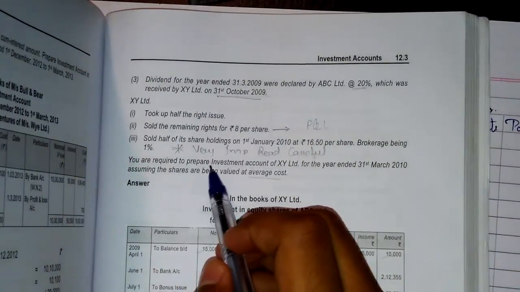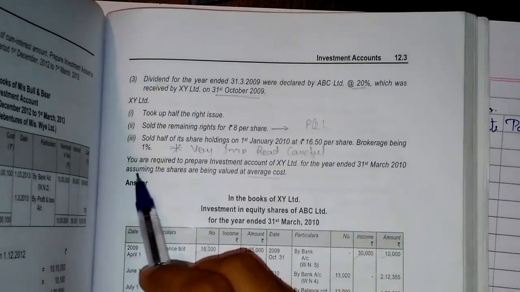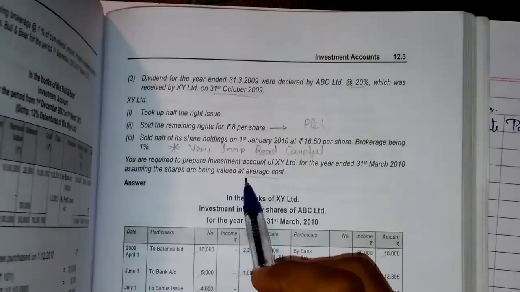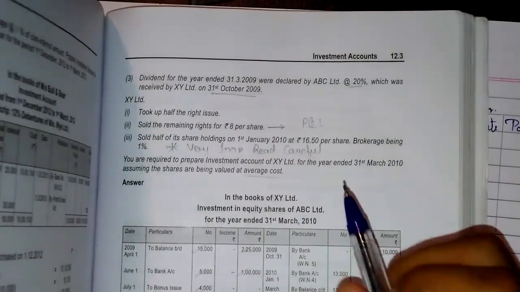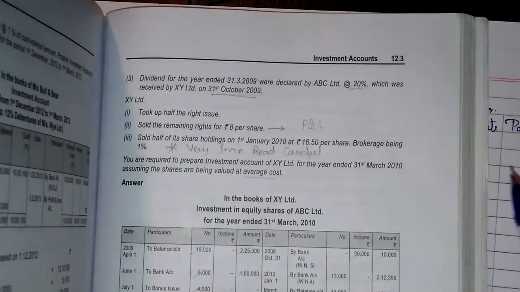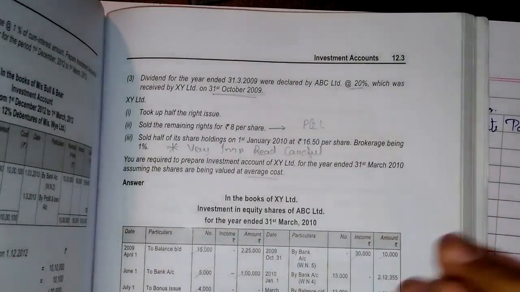And lastly, you are required to prepare the investment account of XY Limited for the year ended 31st March 2010, assuming the shares are being valued at average cost. Simply ignore that average cost. We always value the closing stock at average cost. That means the balancing figure of the cost. I hope this is quite clear. The question is very simple.